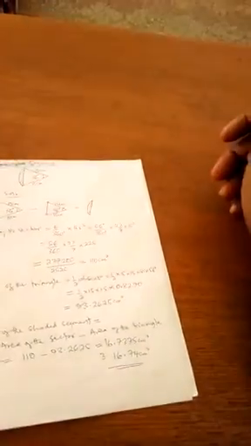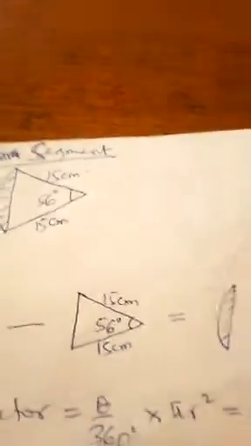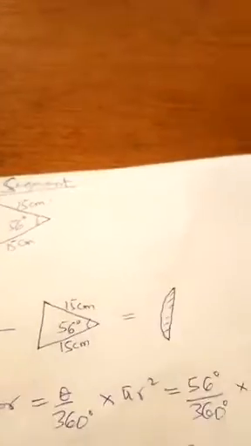Last class we discussed sector, which I said is the region bounded by two radii and an arc. Today we'll be working on segment. That's what we'll be doing. There is no particular definition for a segment.